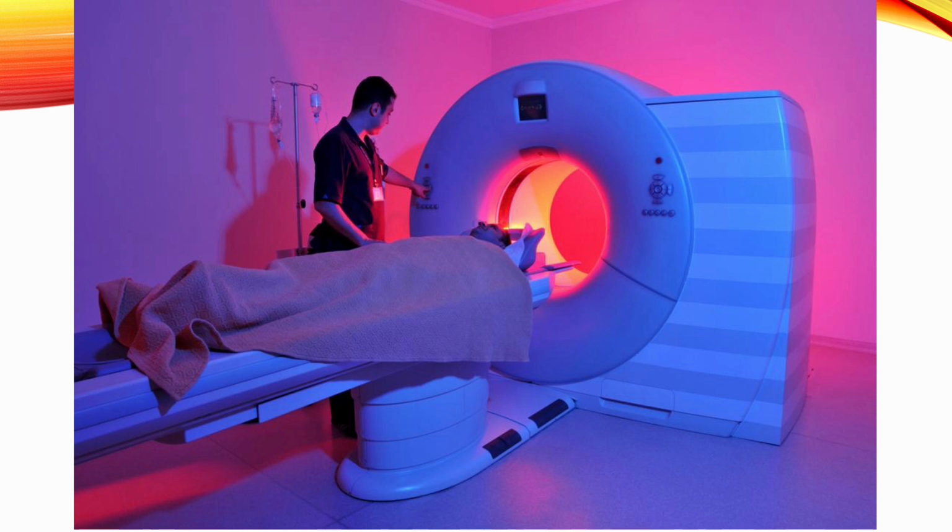The practitioner can also use a computed tomography or CT scan or magnetic resonance imaging MRI to locate the diseased area and choose scalp acupuncture to stimulate the surface of the scalp.